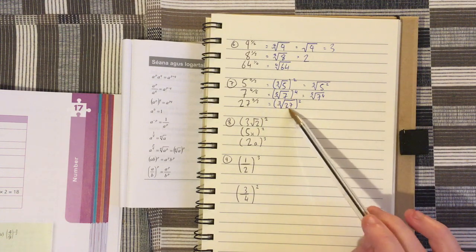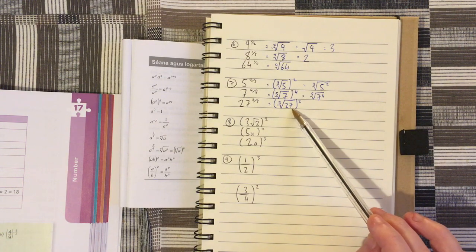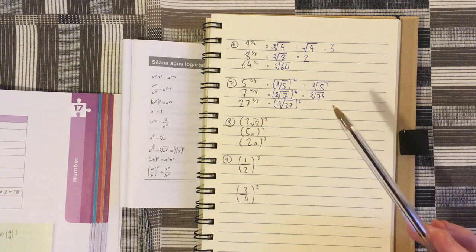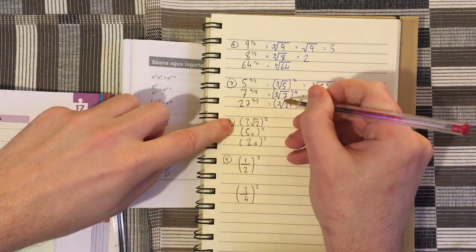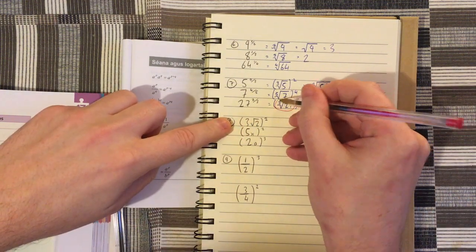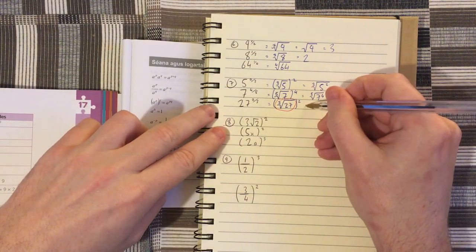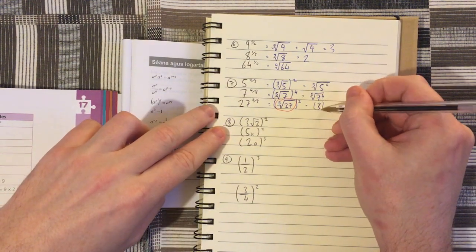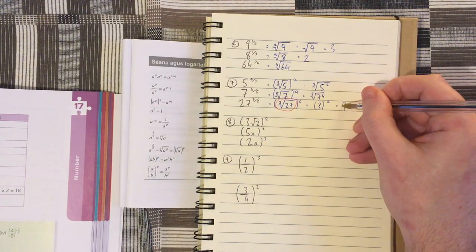So let's do it as it's written here first. Let's do the cube root first. What number multiplied by itself 3 times is 27? That's 3. So 3 by 3 by 3 is 27. So this bit inside the bracket, the cube root of 27, is equal to 3. So this is equal to 3 squared, and then 3 squared is 9.